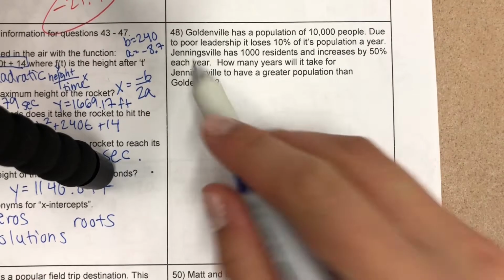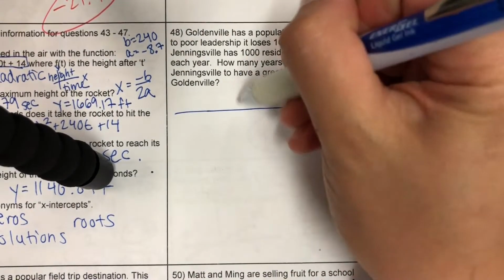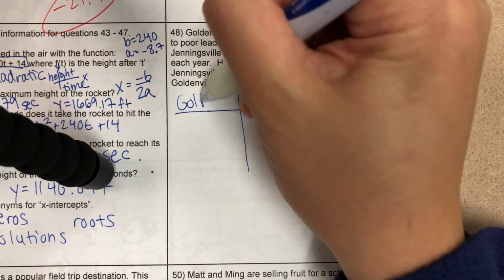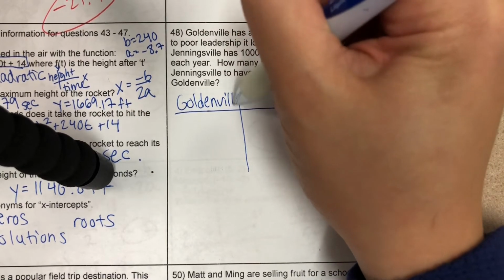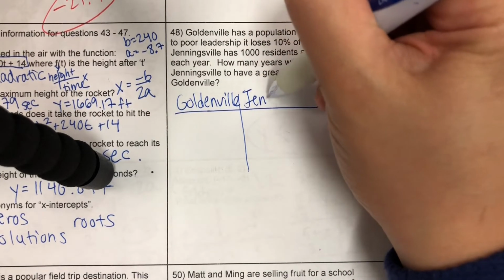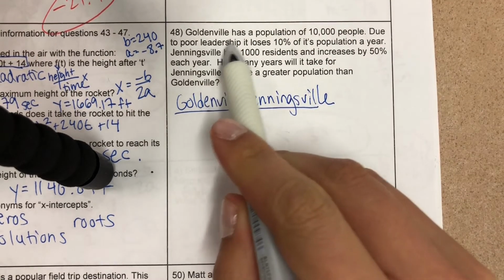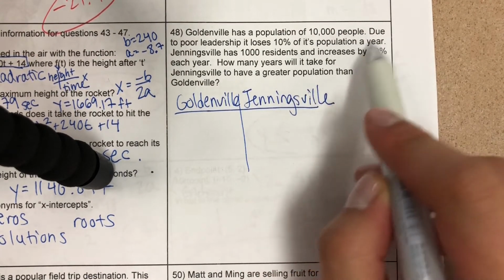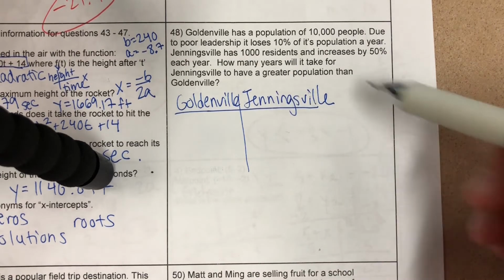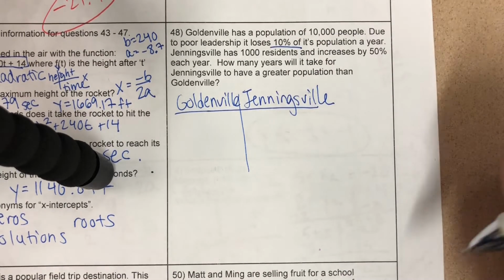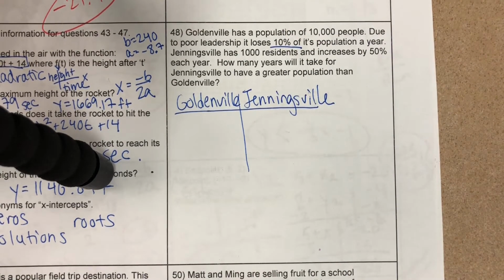Okay, so I'm comparing 2 places, Goldenville and Jenningsville. So as always, I like to put a table, Goldenville and Jenningsville. All right, so let's write equations for both of those. Goldenville has a population of 10,000 people and then loses 10% of its population per year. So there you go. It's going to be exponential because there's a percentage.